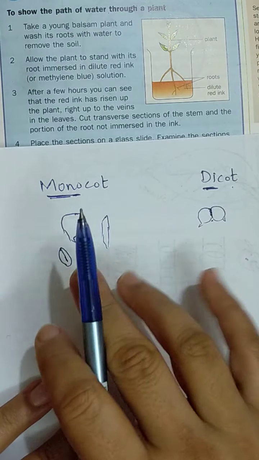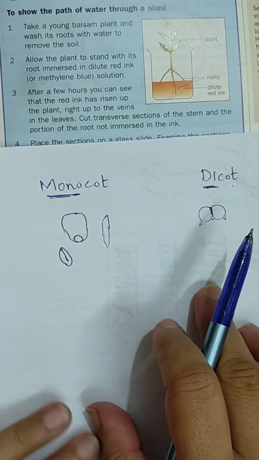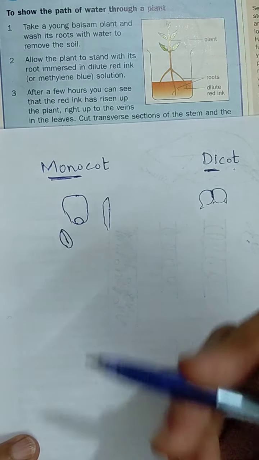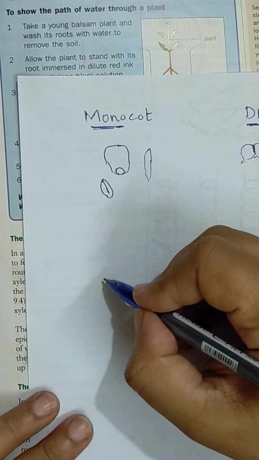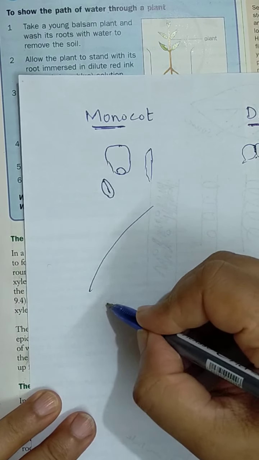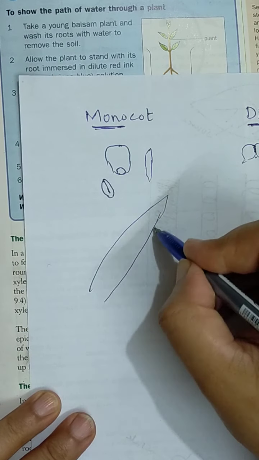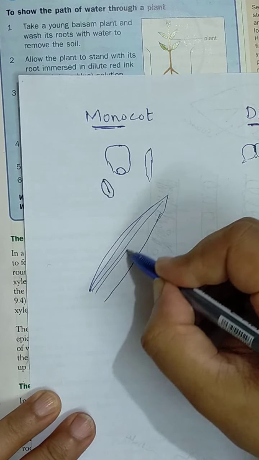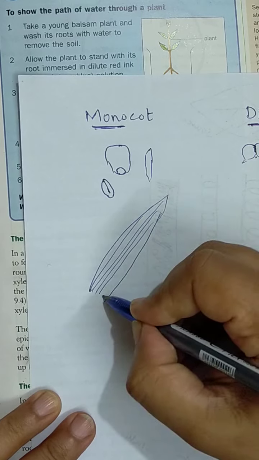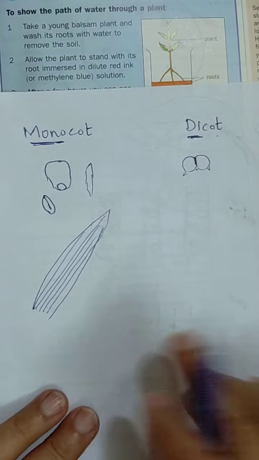There is some structural difference in them. Their arrangement of vascular bundles is different. For example, the leaf of monocots is always long and narrow, and the vascular bundles are always present just here, in this form.